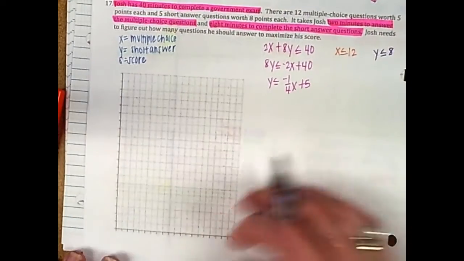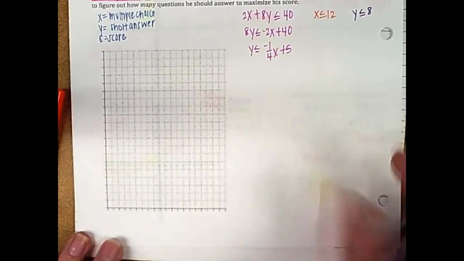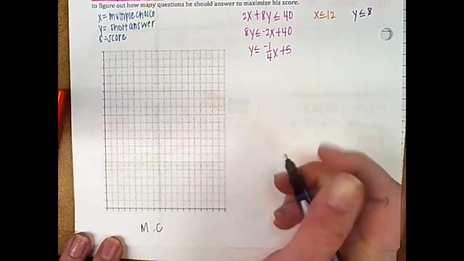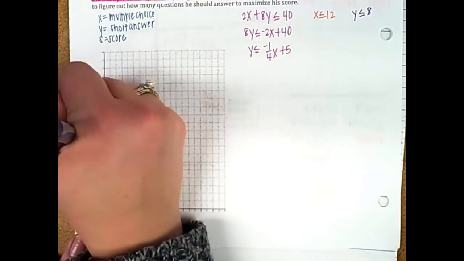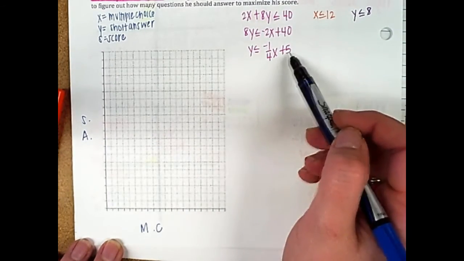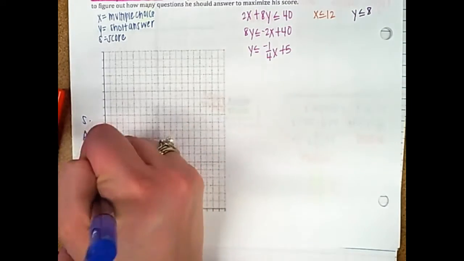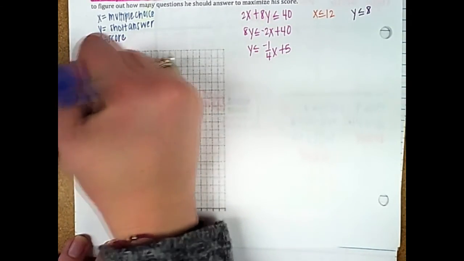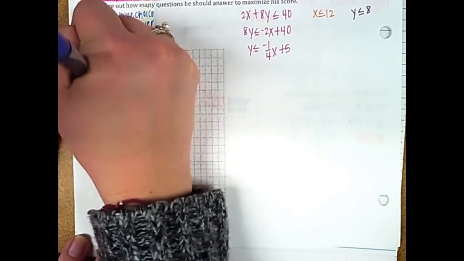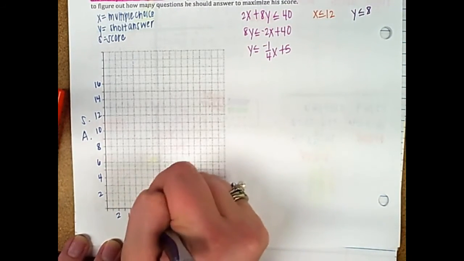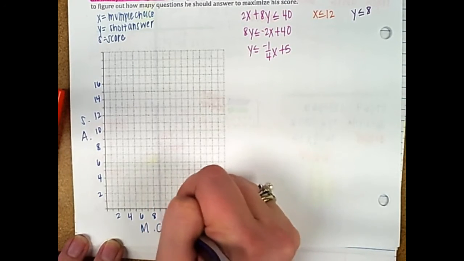So what I'm going to do is first label my graph. The bottom is going to be my multiple choice, and my side is going to be the short answer. And then the most important part about labeling is labeling your tick marks here. Because it's 5, 12, 8, I'm just going to go up by 1s. I'm going to label that quickly, and do the same thing on this one. Label it, go by 1s.